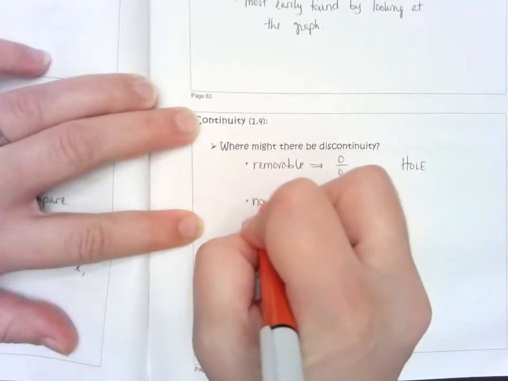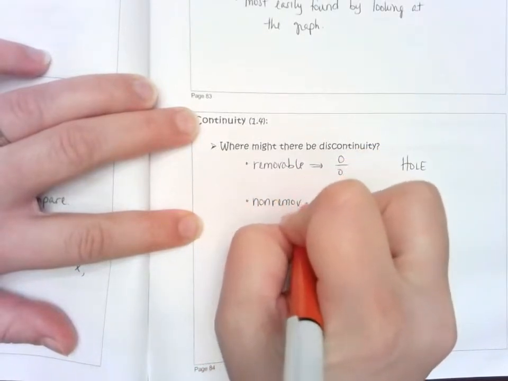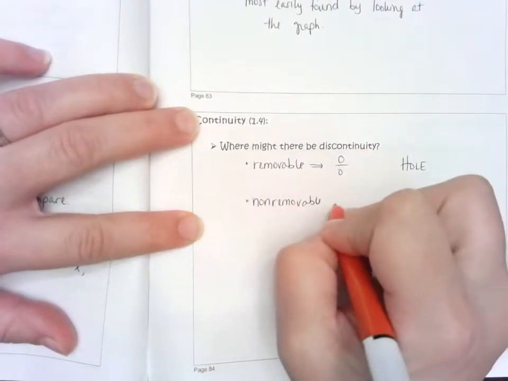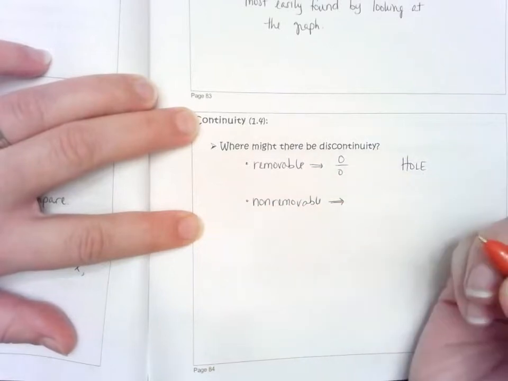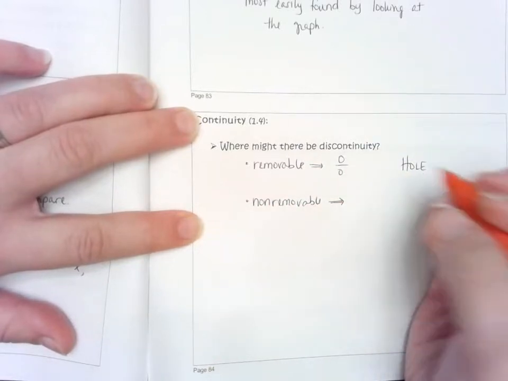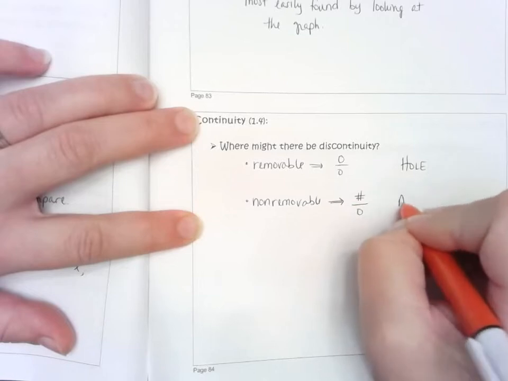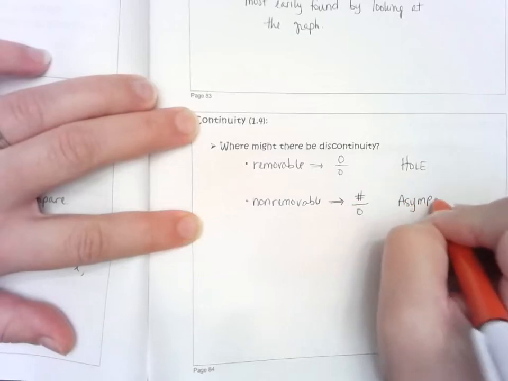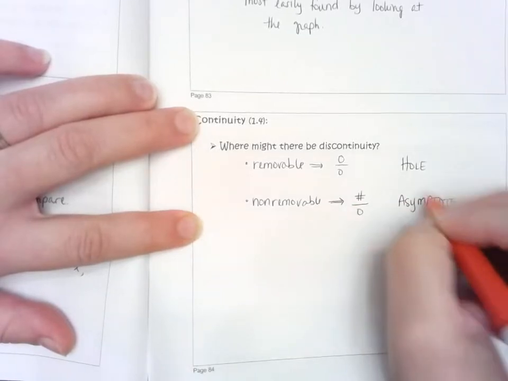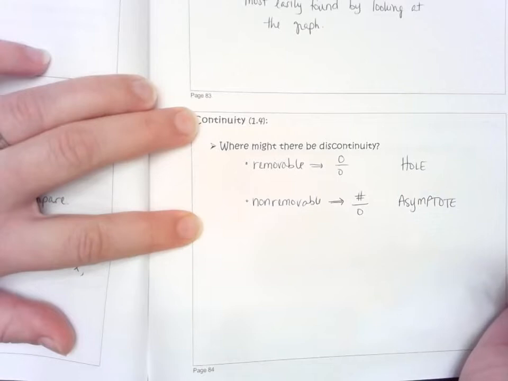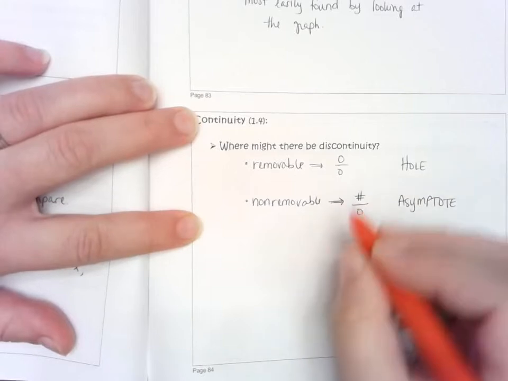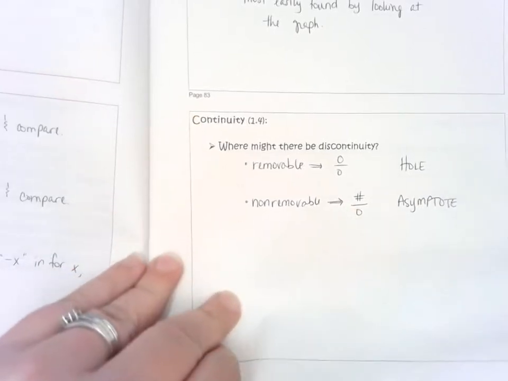We've also talked about non-removable points of discontinuity. Most commonly, if you have a non-zero number over 0, then you end up with an asymptote. These break up your graphs. You may also have other points of, or other areas of discontinuity, but those are the two that we're going to stick to right now.